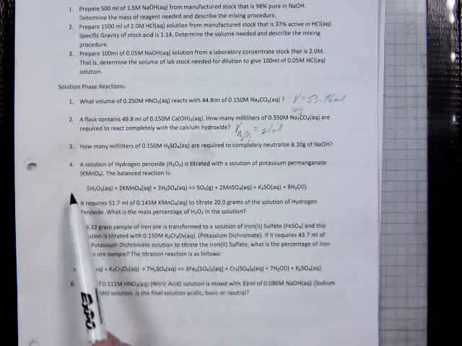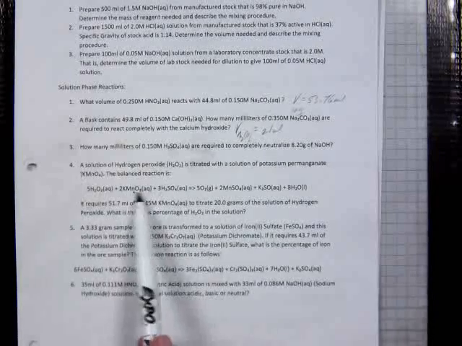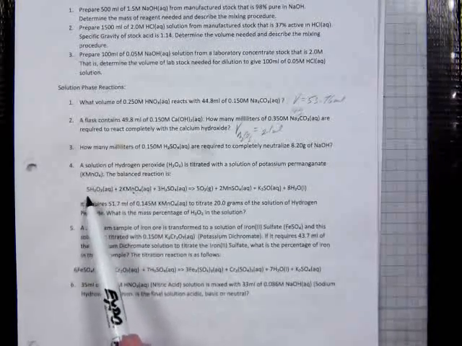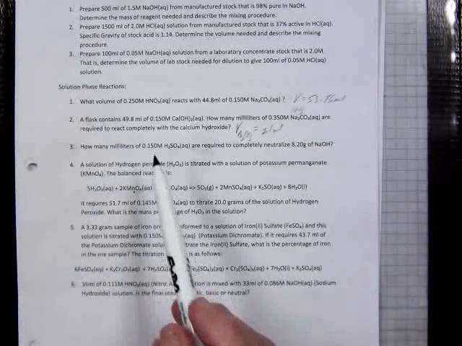Moles, moles, moles. However many moles I have over here, I can relate to the H2O2. So I can use my data to get the moles of KMnO4 and relate that over here to the moles of H2O2. All the rest of this stuff in here I can ignore, because I only need the two that are involved in the titration.